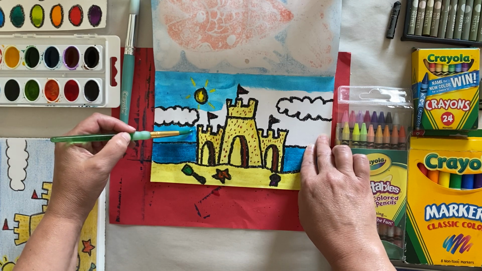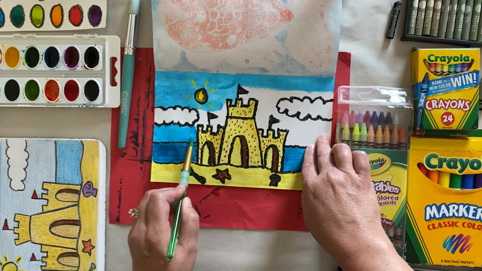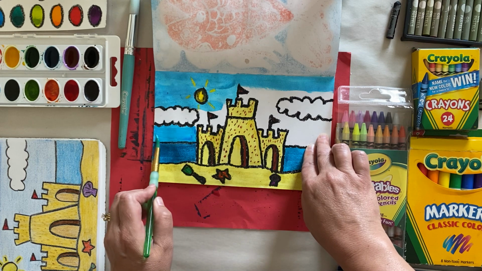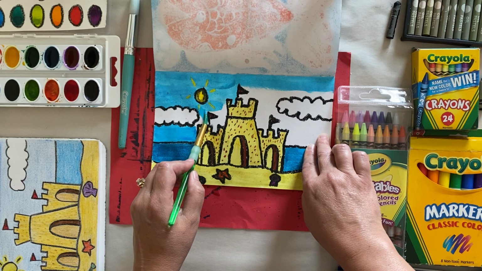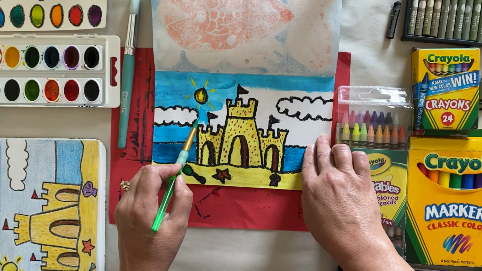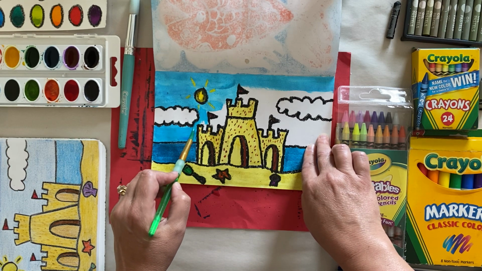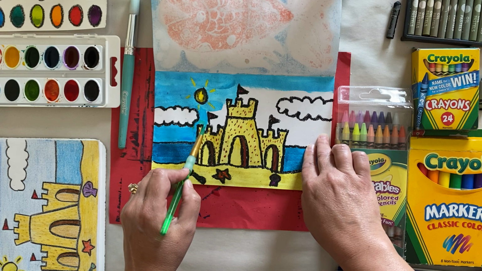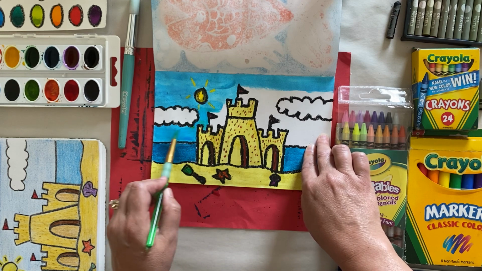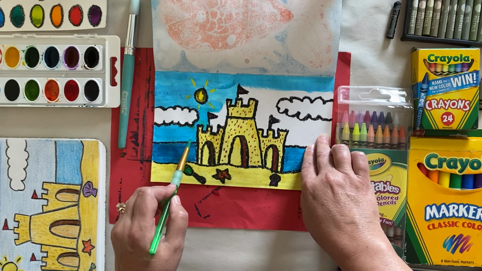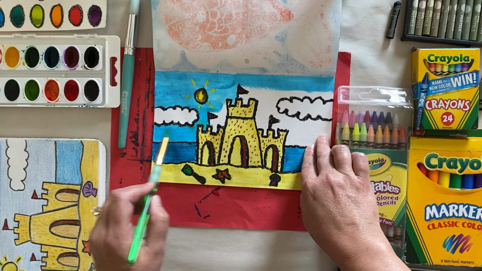Maybe as you're coloring your water, you can almost hear the waves lapping up on the seashore. Maybe the tide's coming in and it's gonna wash away your sandcastle. Oh no! But okay, because you can always build another one again, right?